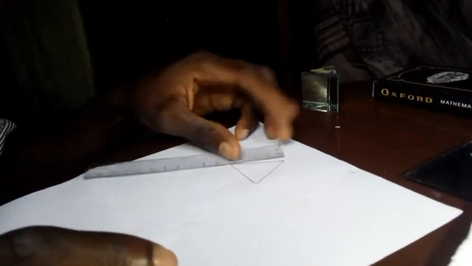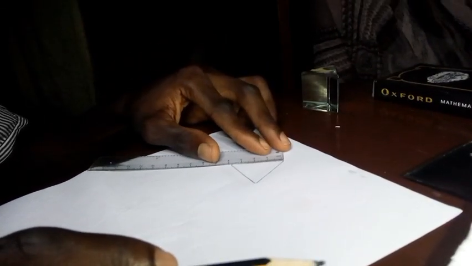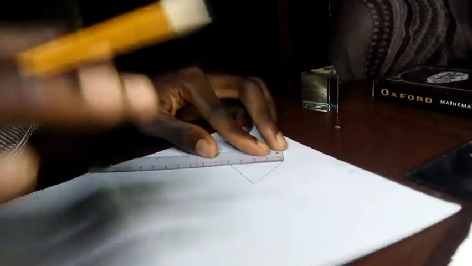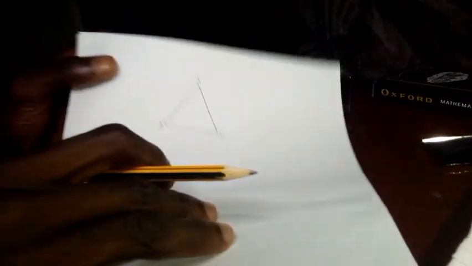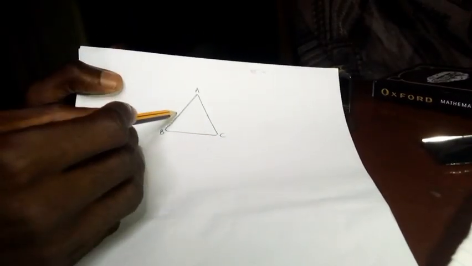So then let's calculate half of it. That is where we're going to place our normal in this video. Let's calculate half of it. So let's label A, B, C. As we can see, this is it. So we calculate half of it and put our normal there.